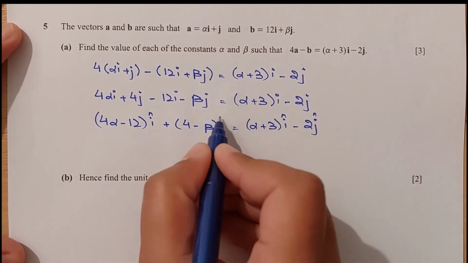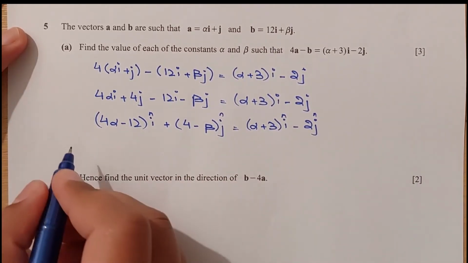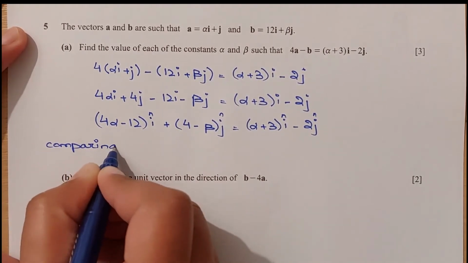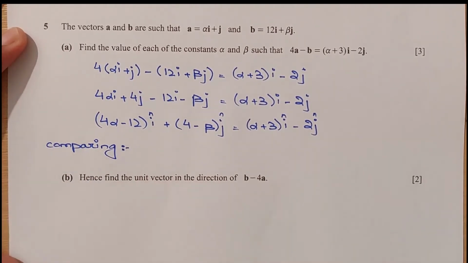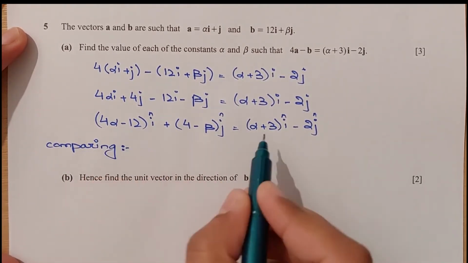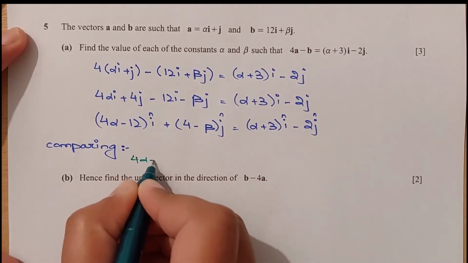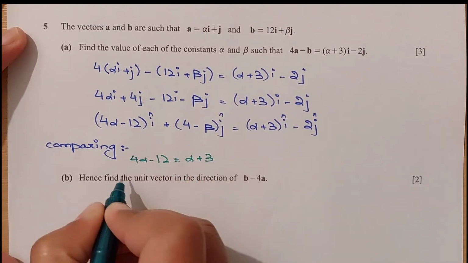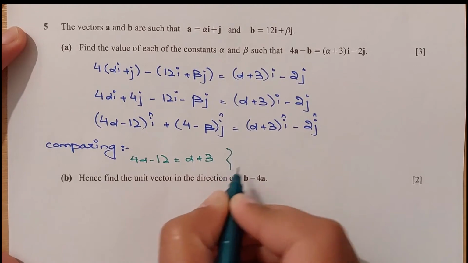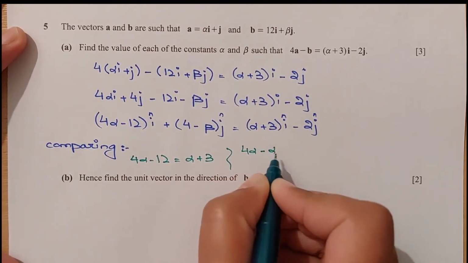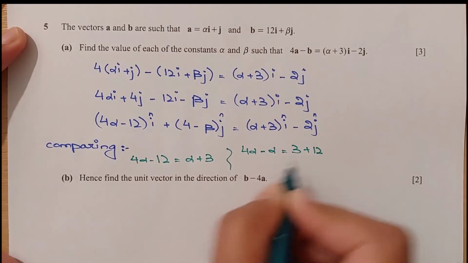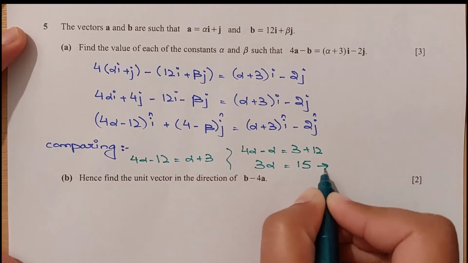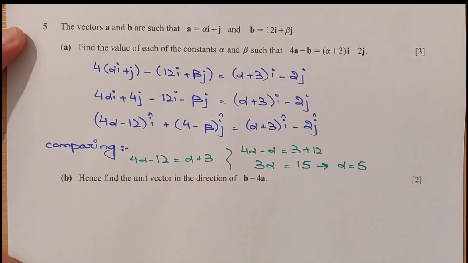Okay, so now let me compare the i unit vector and the j unit vector, right? If I compare the i unit vector, this component equals this. So 4 alpha minus 12 equals alpha plus 3, right? So shift the alpha over here and we have 4 alpha minus alpha equals 3 plus 12. So 3 alpha equals 3 plus 12 is 15, and 3 times 5 is 15. Alpha equals 5. So we got the value for alpha.